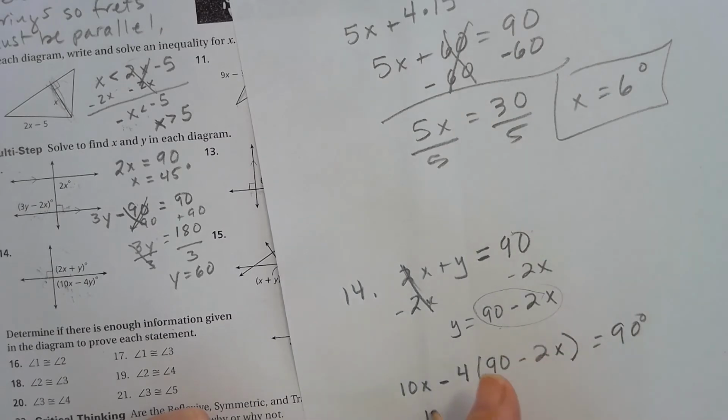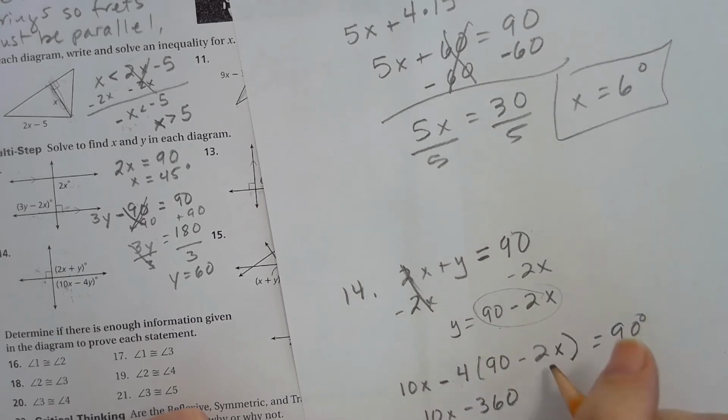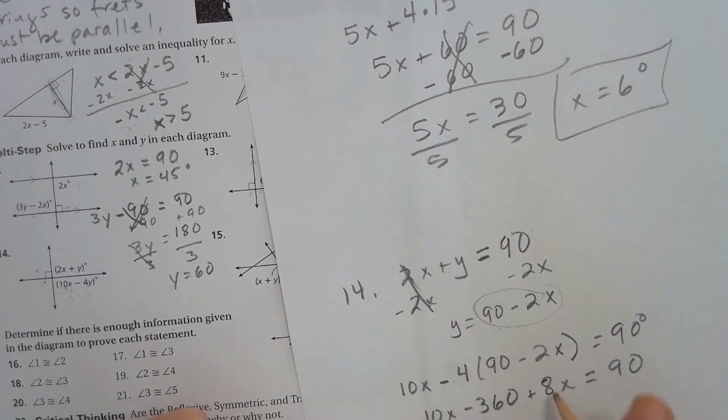Negative 4 times 90 is negative 360. Negative 4 times a negative 2x is a positive 8x, and that is equal to 90. I have a 10x and an 8x that are like terms, so I'm going to combine, and I end up with this, like here.